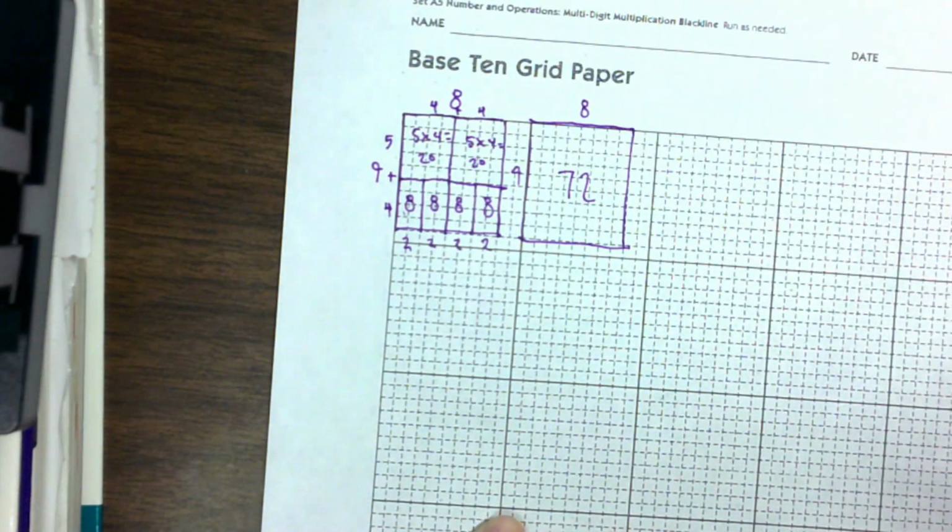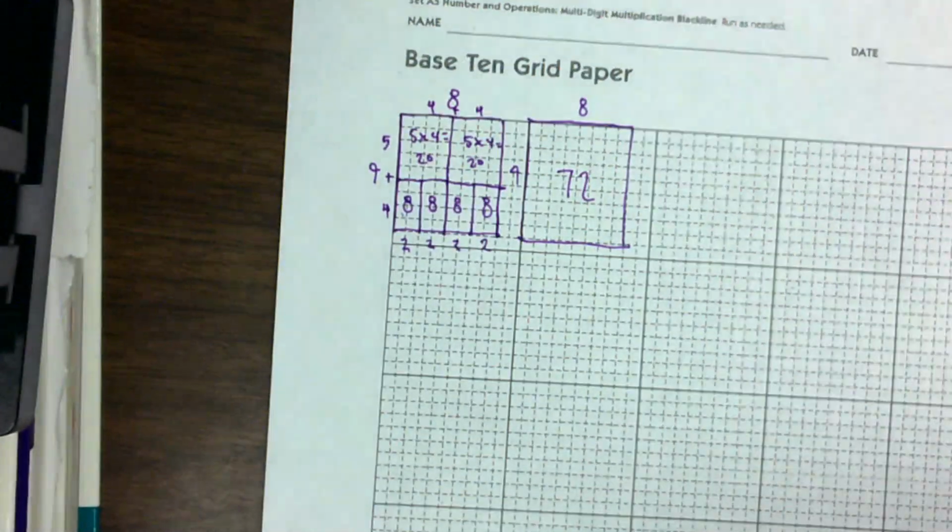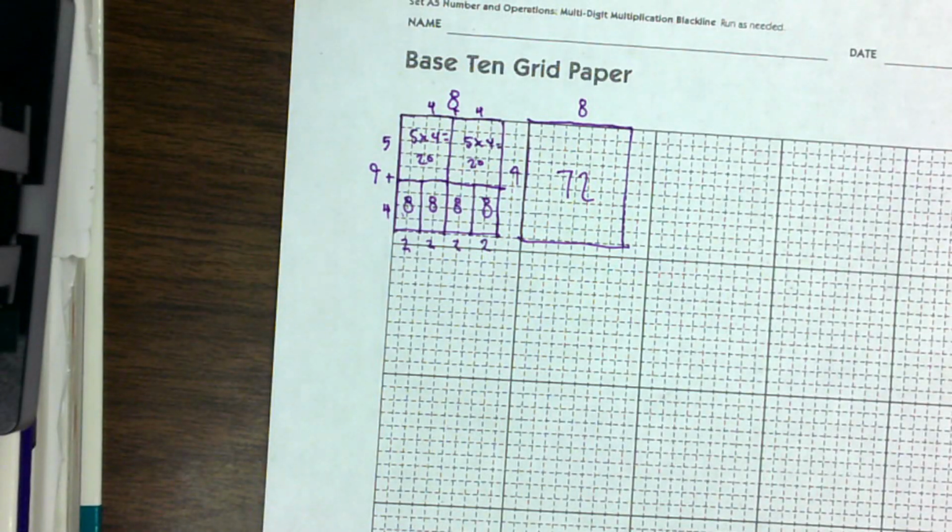Now, we can do this with the graph paper. The base 10 paper, though, is very helpful when it comes to larger numbers, particularly those in the tens. Oops, that is not the one I wanted. I want this one.